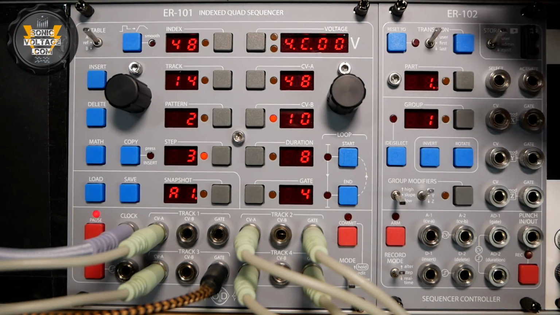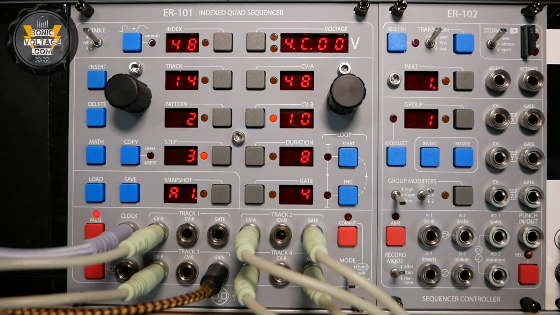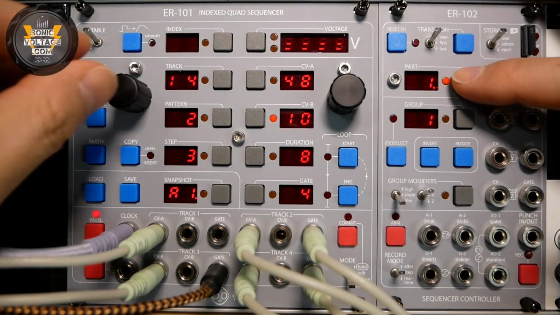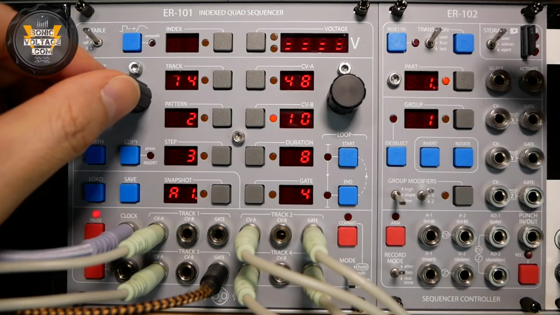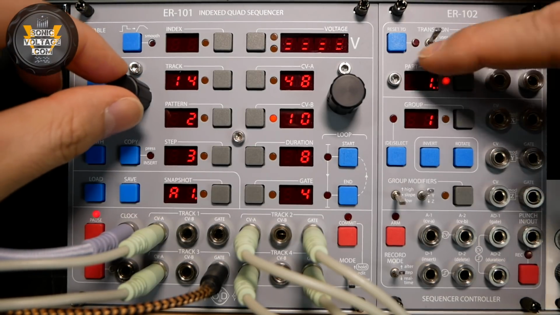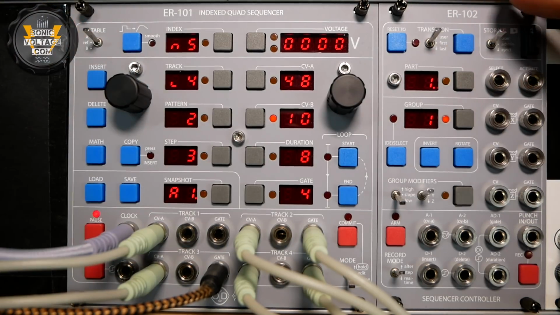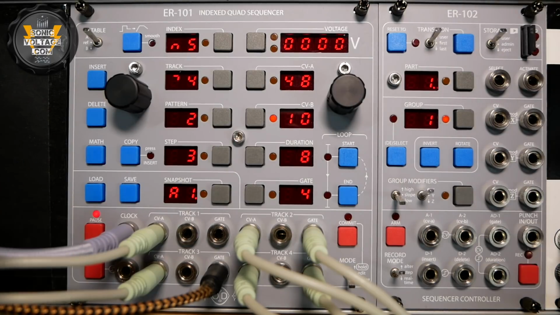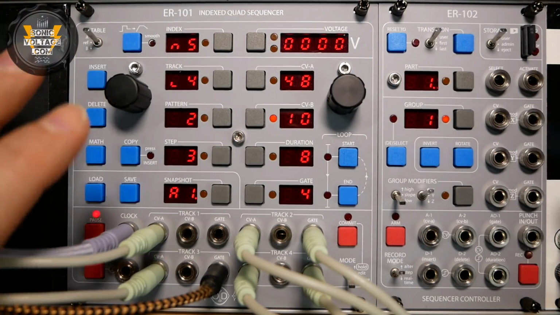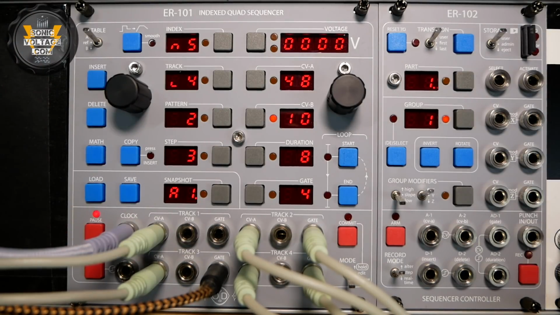Now, for the workflow to remain true with the 102, it has to be placed specifically to the right of the 101. Because if you have it to the right, you see I can select parts. We're going to talk about parts later. And I can change them here with my left hand. And the display is clearly visible. I can do the same with groups. So adding the 102, assuming, of course, you're already familiar with the way you operate the 101, it's the same. You just install it and use it.